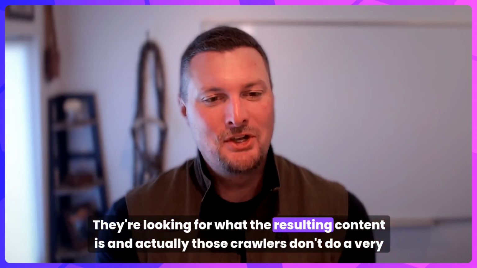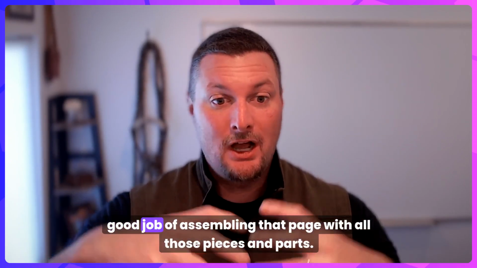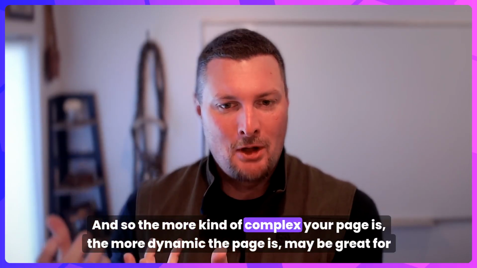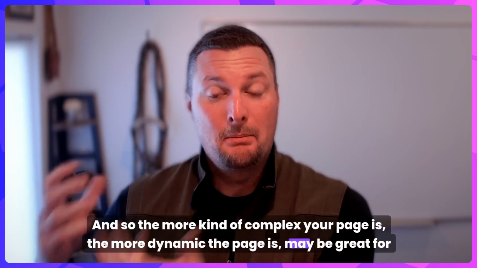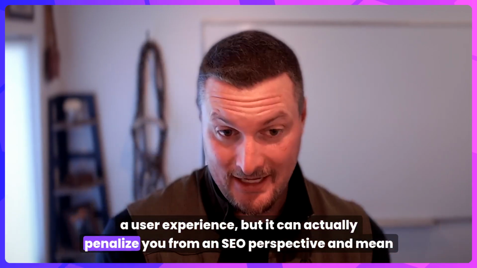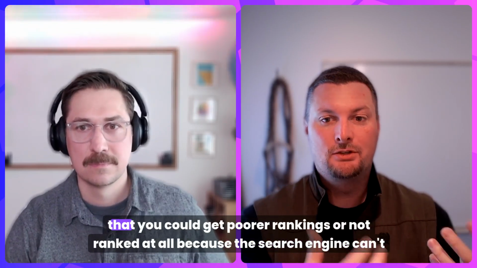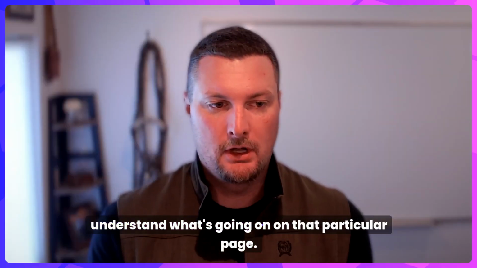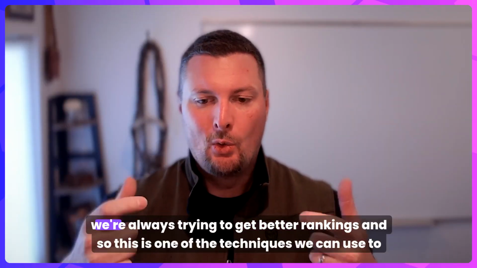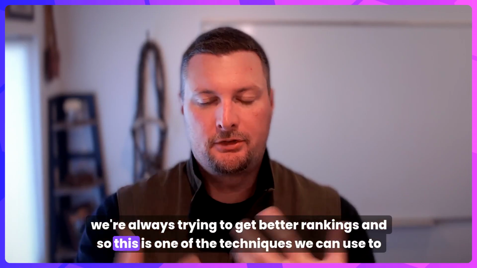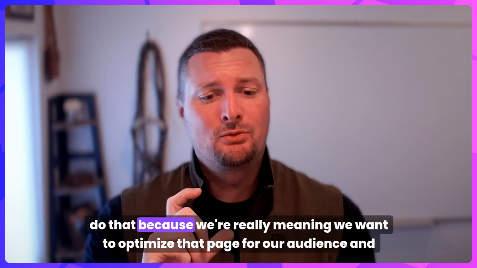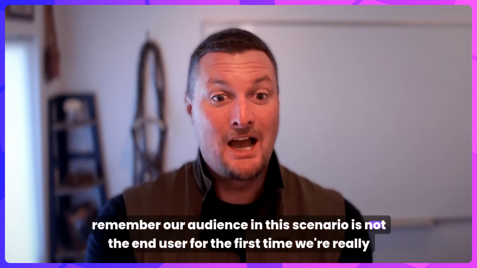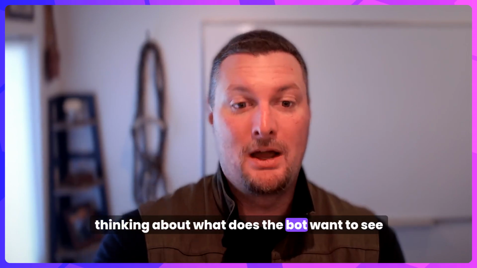They're looking for what the resulting content is, and actually those crawlers don't do a very good job of assembling that page with all of those pieces and parts. And so the more complex your page is, the more dynamic the page is, may be great for a user experience, but it can actually penalize you from an SEO perspective and mean that you could get poorer rankings or not ranked at all because the search engine can't understand what's going on that particular page. So from an SEO standpoint, we're always trying to get better rankings. And so this is one of the techniques we could use to do that, because we really want to optimize that page for our audience. And remember, our audience in this scenario is not the end user for the first time. We're really thinking about, what does the bot want to see?